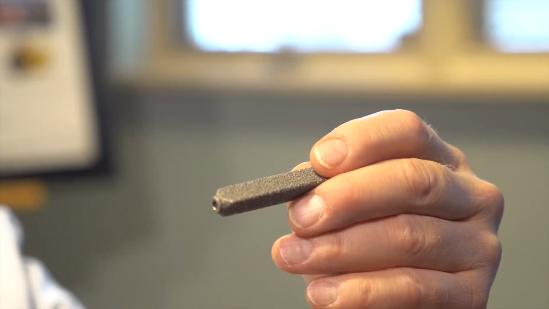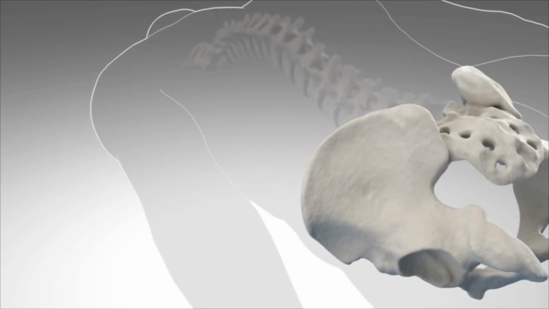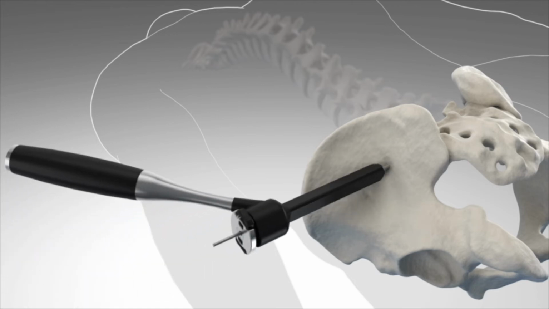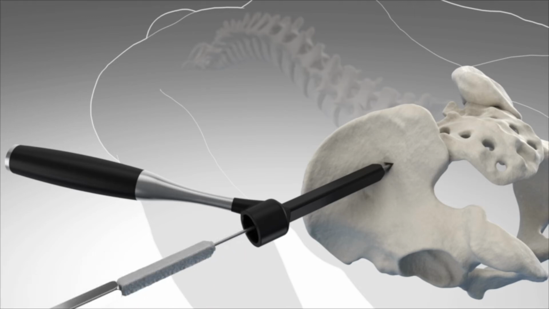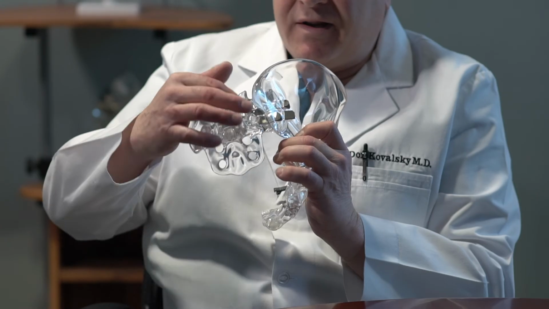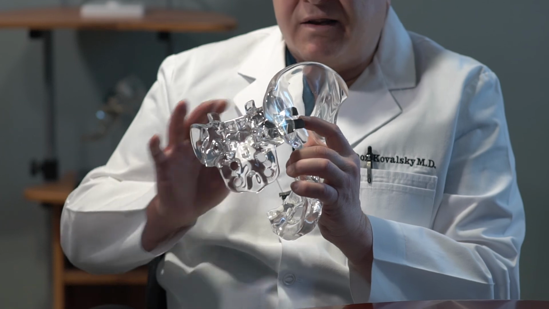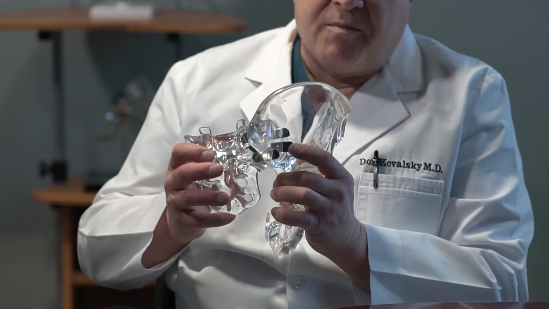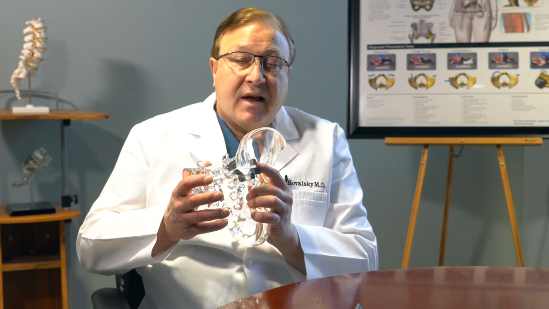These are called iFuse implants. They're triangular-shaped titanium metal, which is porous coated, the same technology we use in total joint replacements. These implants are put in, usually 3 or 4, perpendicular to the joint, and they actually prevent motion or stabilize it. If you can see here, these implants are put through the pelvic bone into the sacrum, so part of the implant rests in both sides of the joint, and by putting it perpendicular to the long axis of the sacroiliac joint, they in essence block motion immediately. I personally have done over 300 of these with a 90 to 95% patient satisfaction rate.